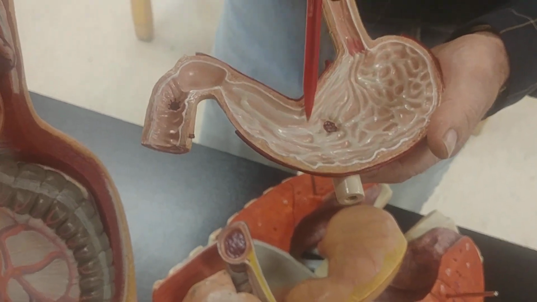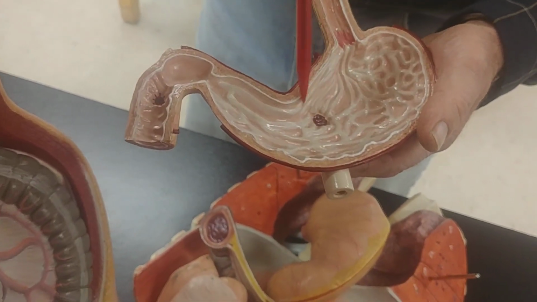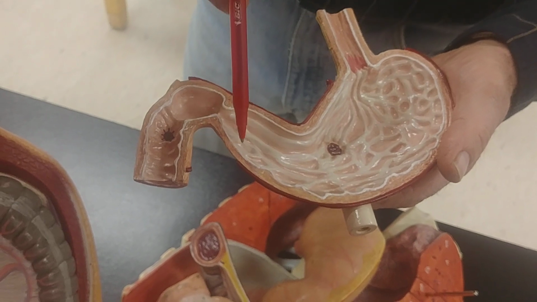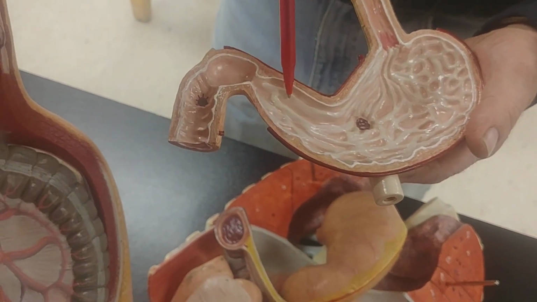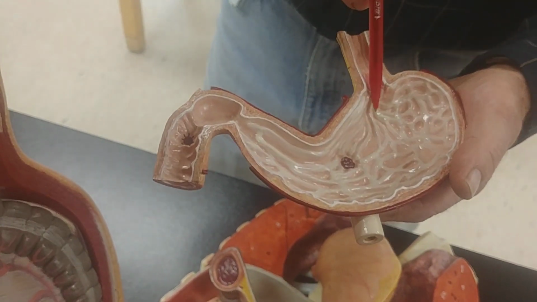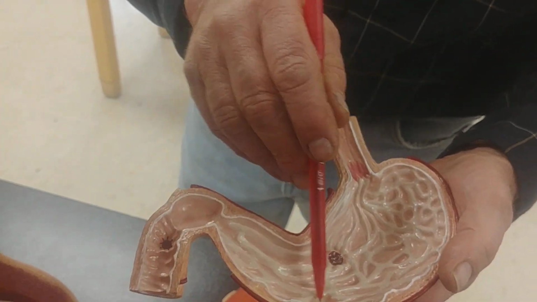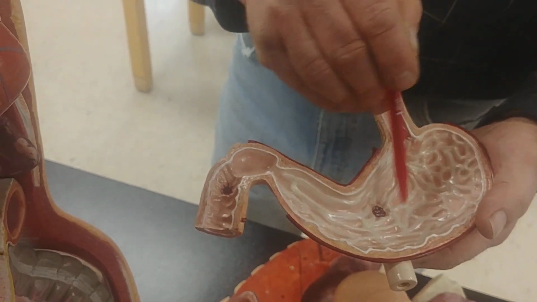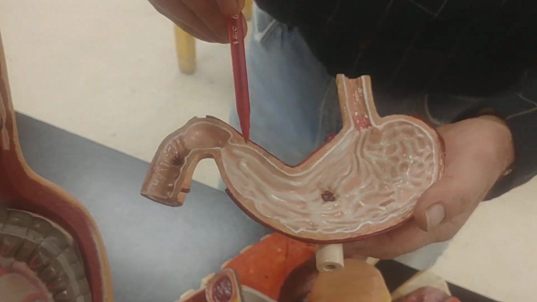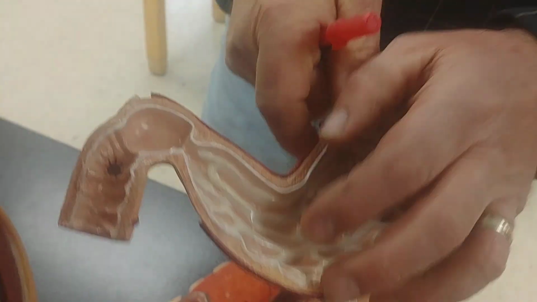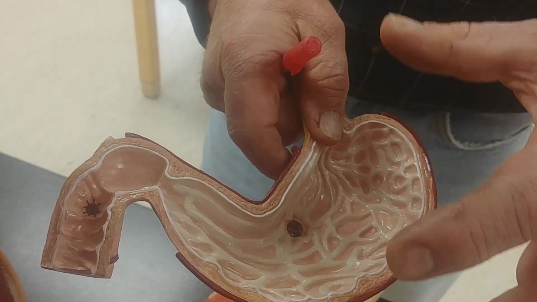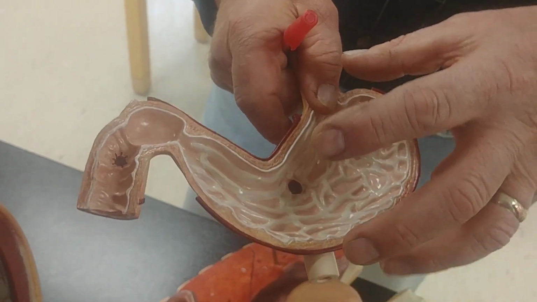Then you get into the antrum part here, which is the main bulk of the stomach. And then the pylorus area right here. Now, if you notice all these little lines in here, on a real dissected stomach, they tend to be almost linear going across there, but they allow the stomach to stretch out, creating more surface area in there to work on the food.